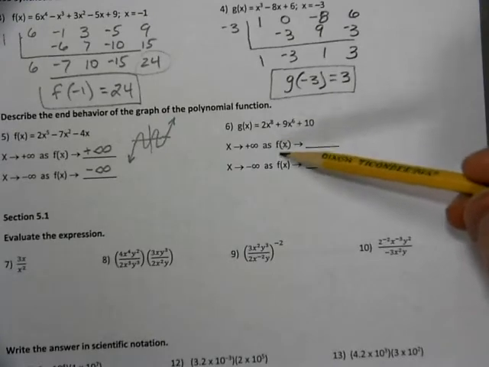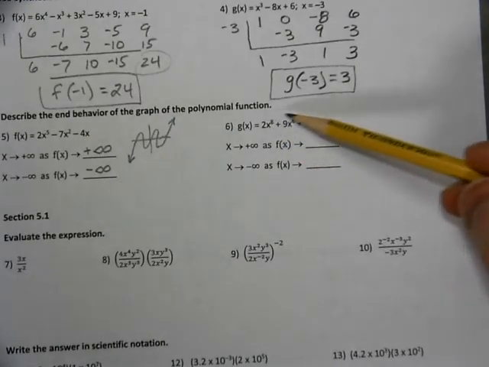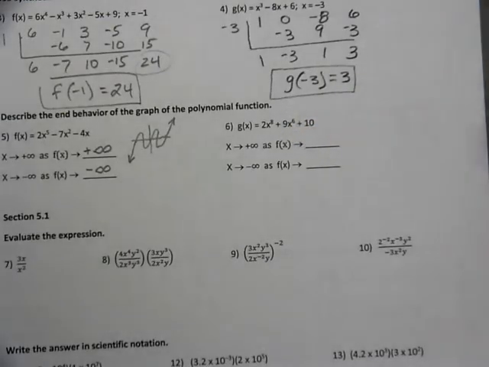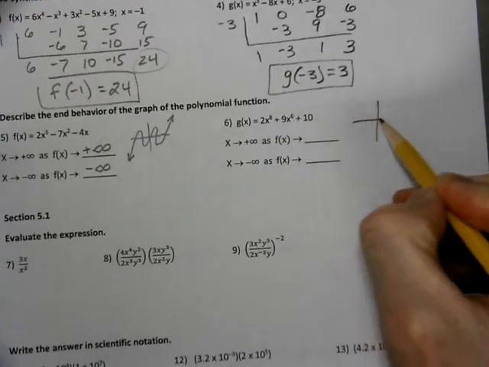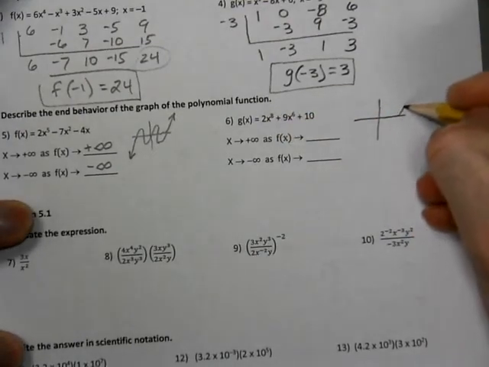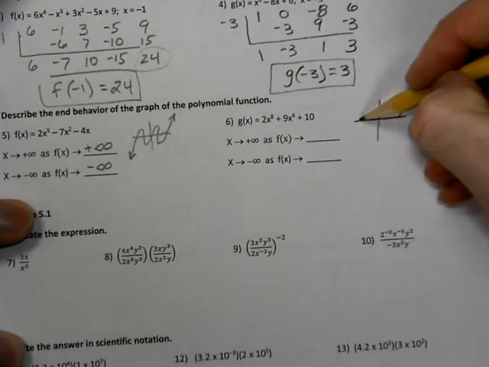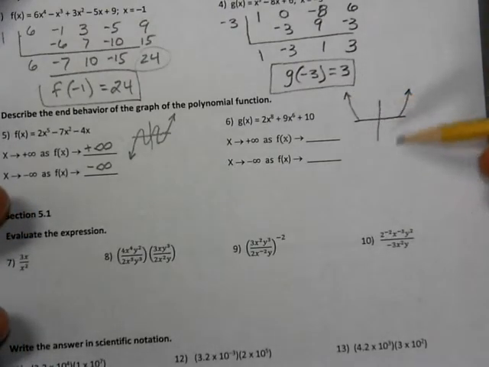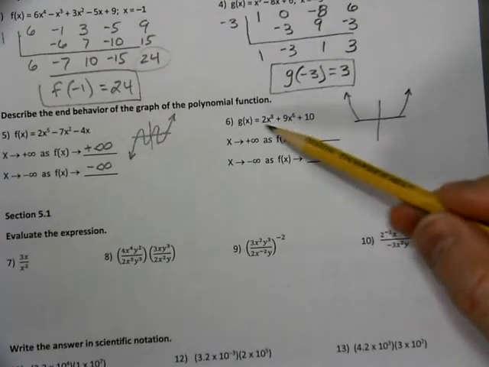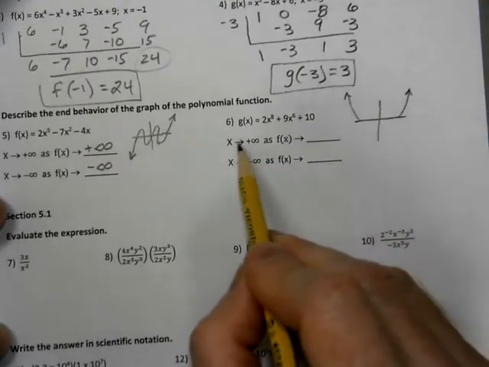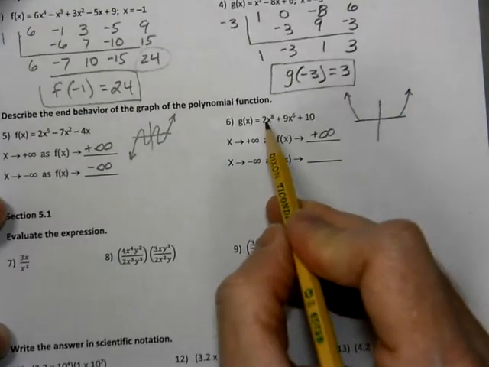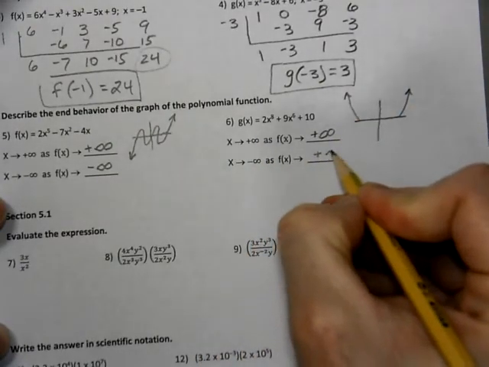On this side, we see our largest exponent is an 8, so it's an even, which tells us that the end behaviors will be going in the same direction. Because the leading coefficient is positive again, I know that they'll both be curving up. A lot of weird things can happen in the middle. It could cross up to 8 times. This graph probably doesn't do that. But when x gets really big, I know the function is getting really big. And when x gets really small, I know the function is still getting very big.